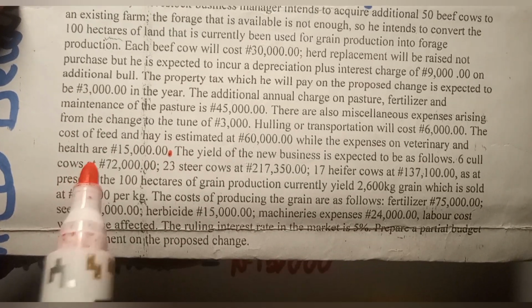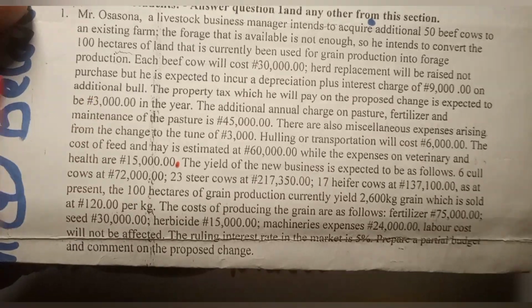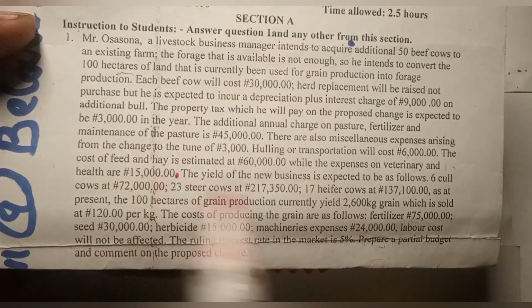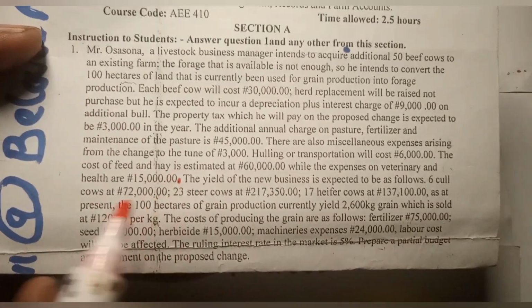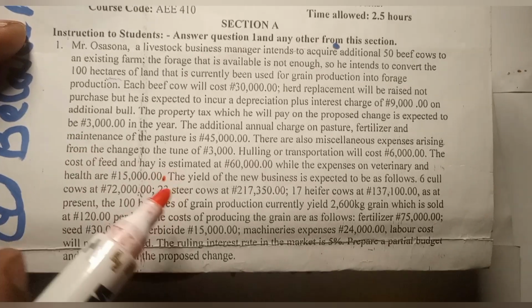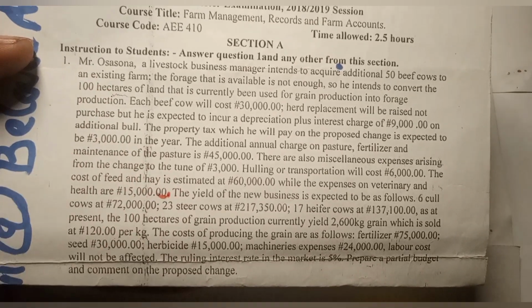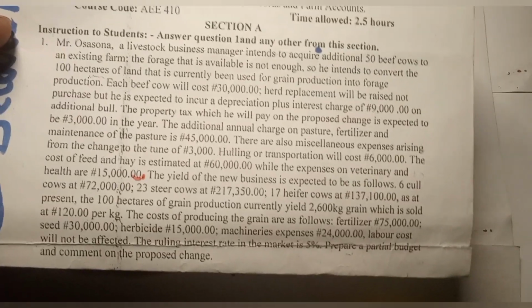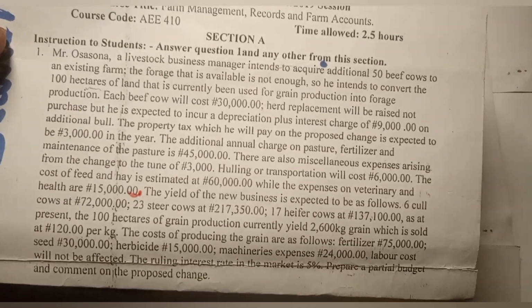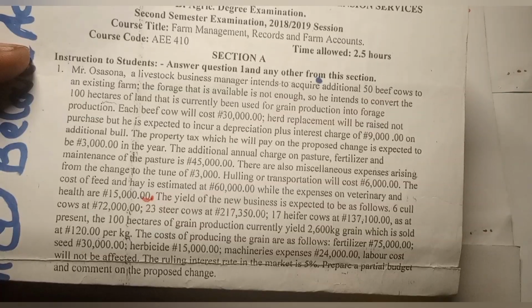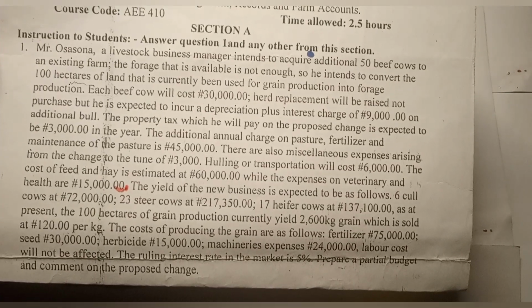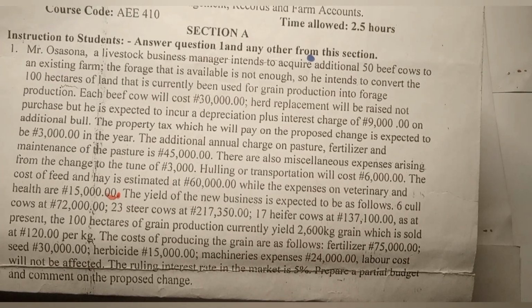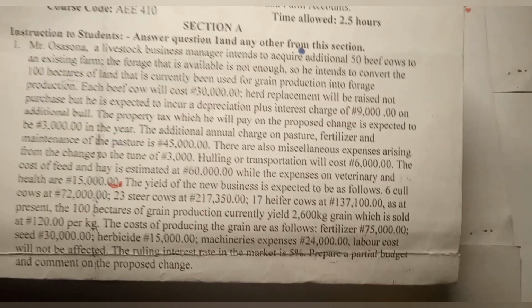Now I want you to note that all these prices here are divided into cost and income. I have already listed all the costs from this point to this point. These costs are divided into fixed cost and variable cost, and that's what I'm going to be doing now. I'm going to be identifying the fixed cost and the variable cost. Are you getting it? So let's proceed with our calculation.